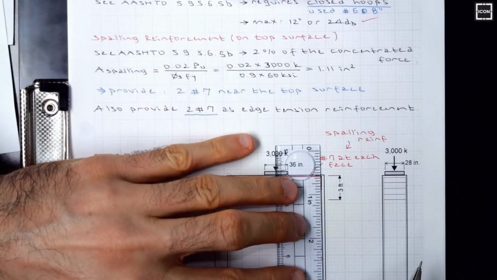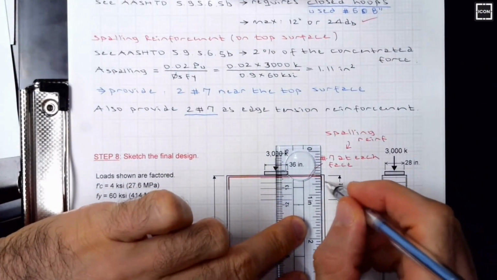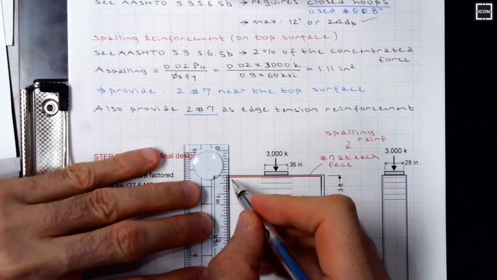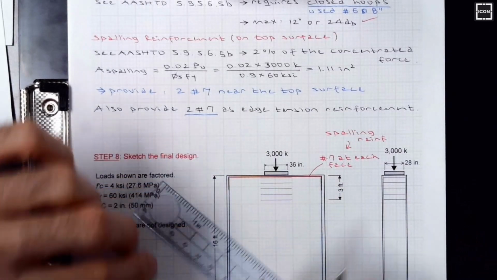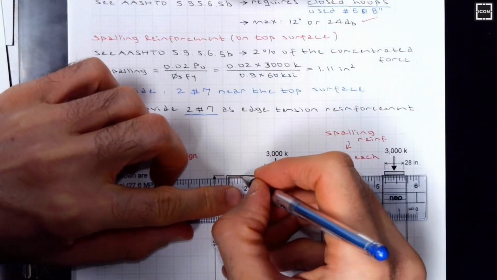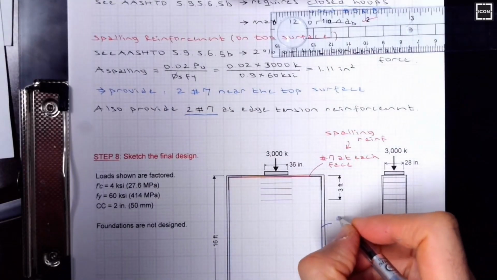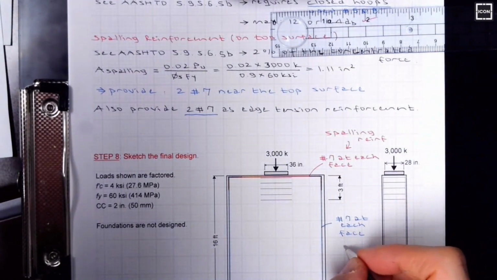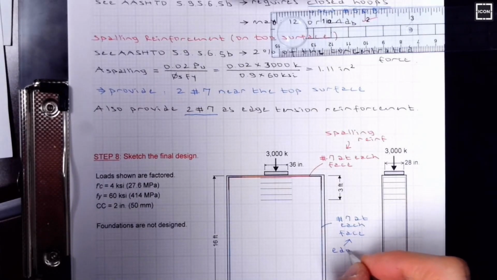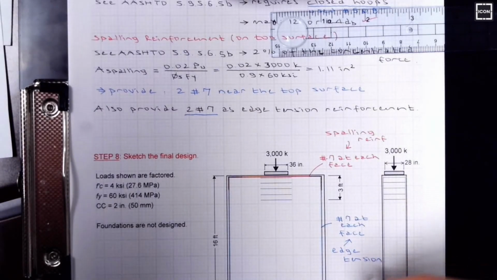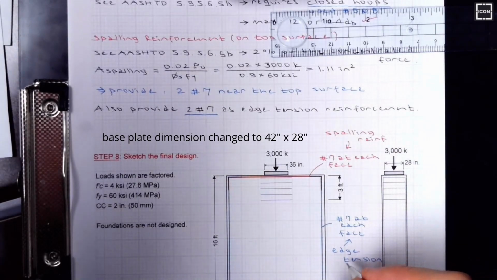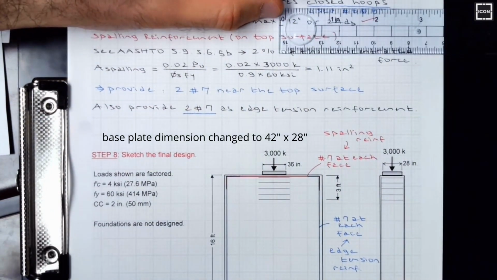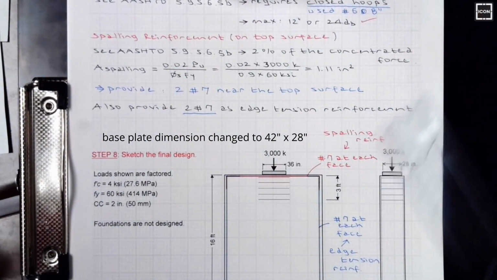Edge reinforcement will be at the edge. It would be a good idea to also use a 90 degree hook, provide continuity at the top surface, which is a really critical location because the force is introduced at the top. This is number 7 at each face. And what this is, edge tension reinforcement. Again, this is not something we calculated in the strut-and-tie model. This is an additional AASHTO requirement. This is that again, and also we are not designing foundations. The system has foundation. That's for some other video.